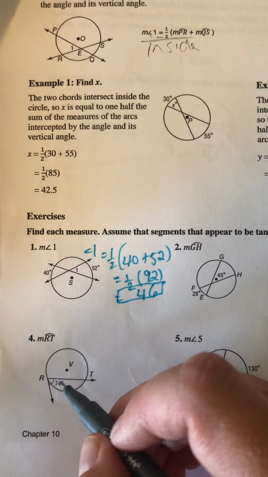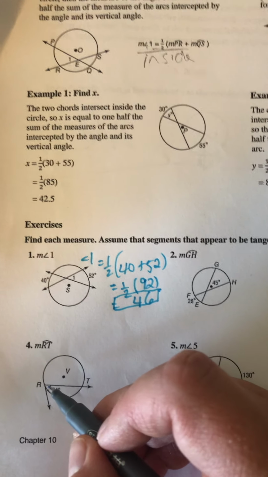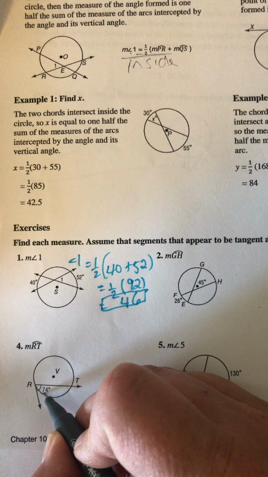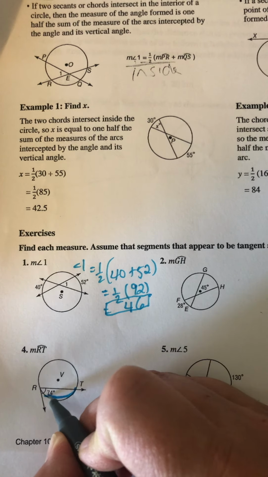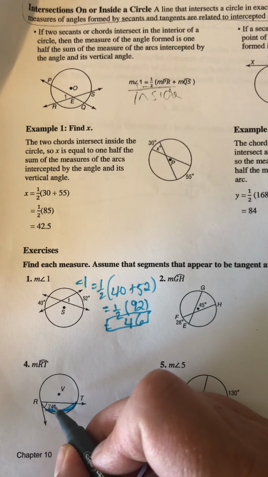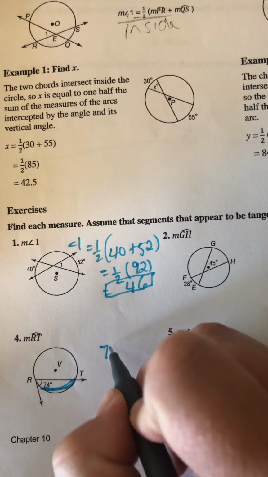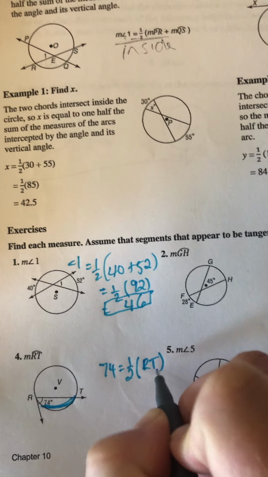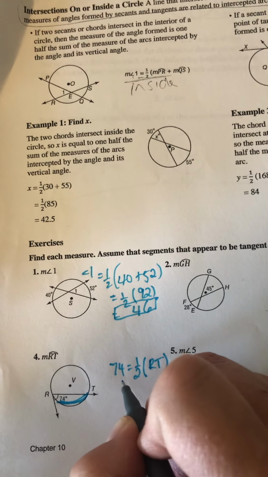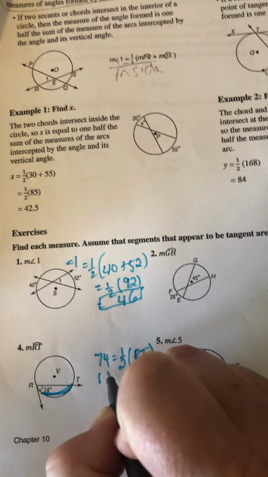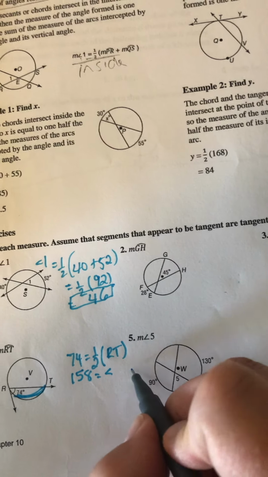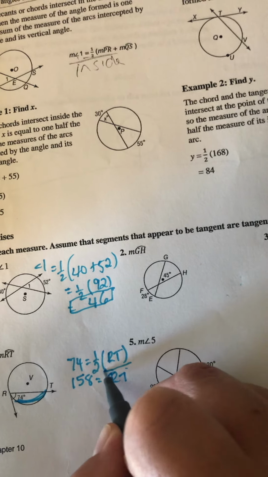And then if they intersect on the outside or on the circle, they get treated like inscribed angles, not really inscribed angles. And so we're looking for this arc right here, arc RT. Then 74 is half of that arc. So 74 is half of arc RT. So if we multiply both sides by 2, we get 158 equals arc RT.